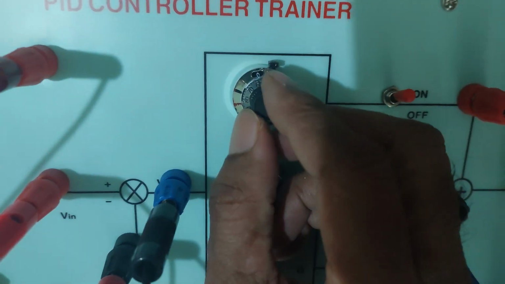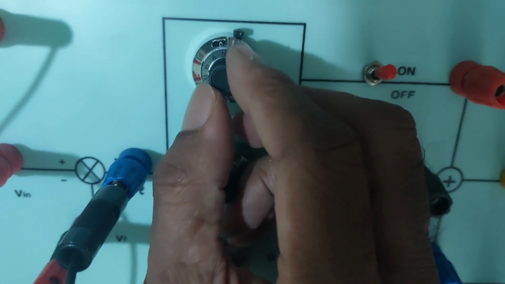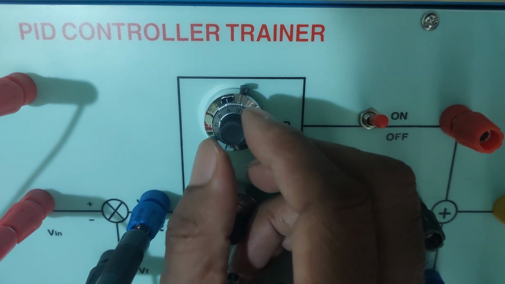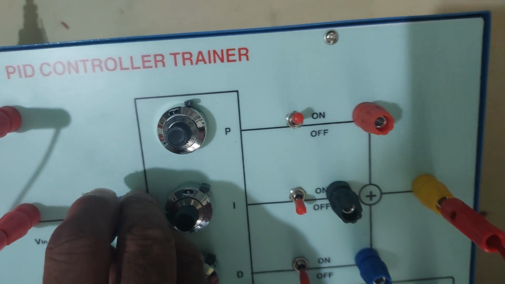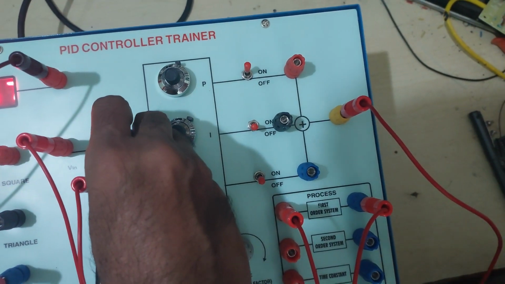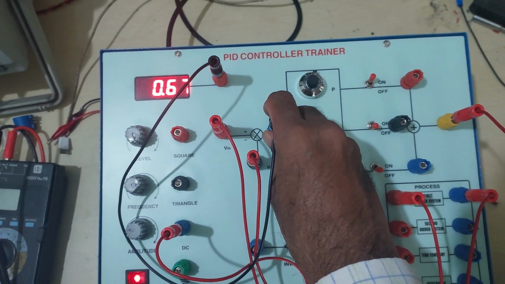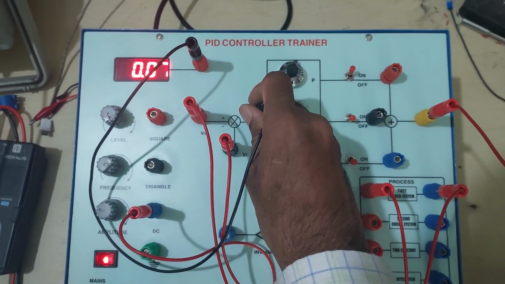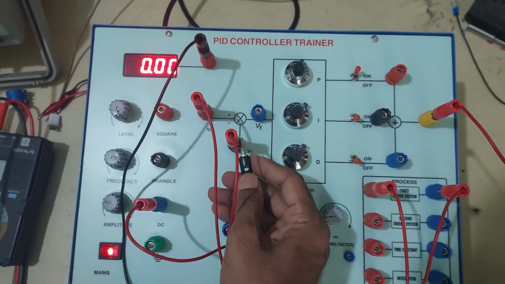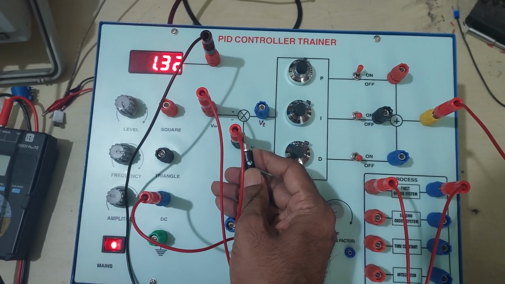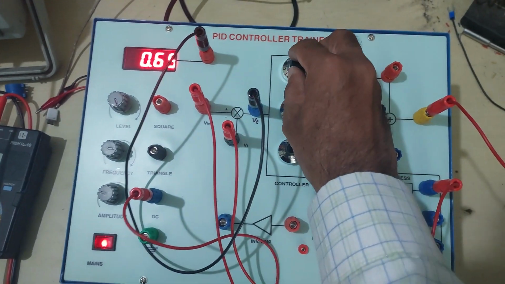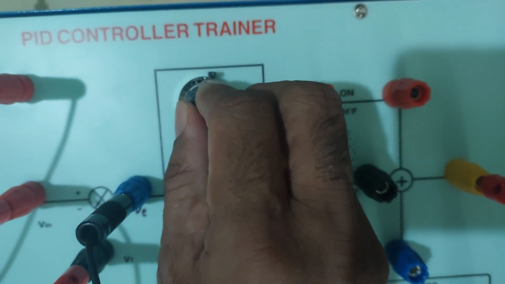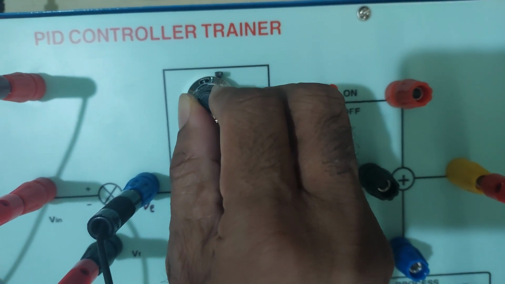Now we can set the gain to 2, so now 1 corresponds to 0, meaning 10 ohm. Now Vs is 2 volts, 2 divided by 1 plus G, which means 3, so the error voltage is 0.67 volts, and the feedback voltage is 1.3. So if you go on increasing the gain, the error voltage decreases, which we can observe.